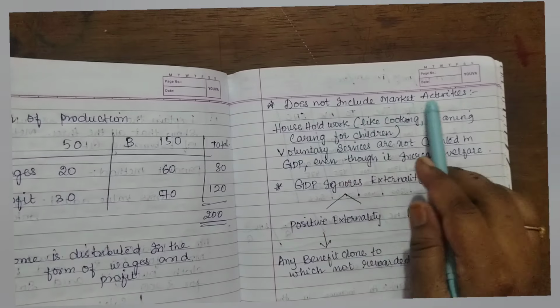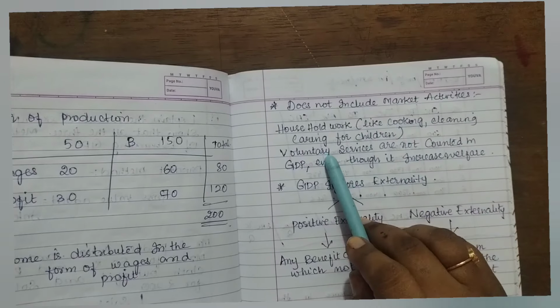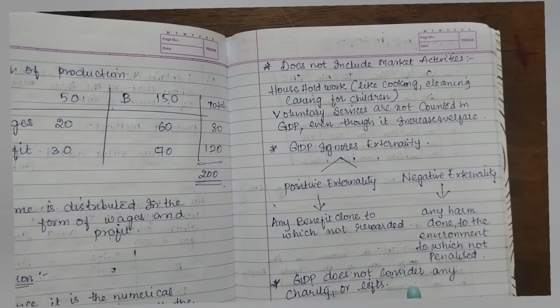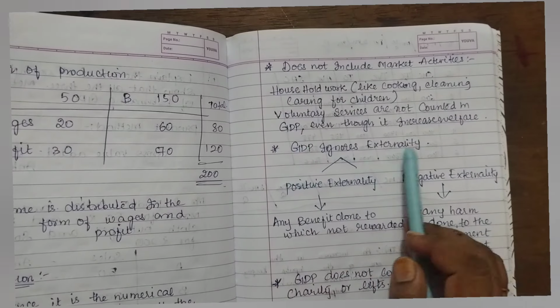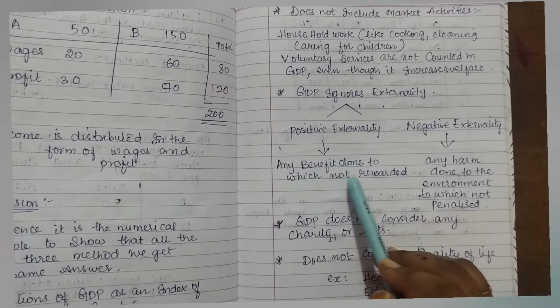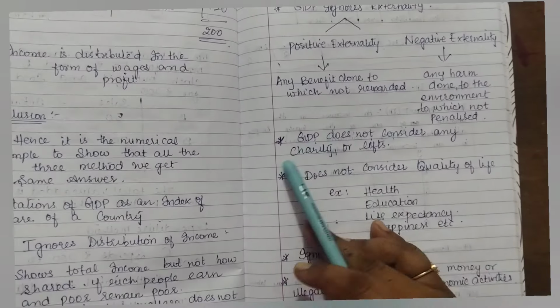It does not include non-market activity like household work, like cooking, cleaning, caring for children. Though it is a great service, it is not counted in GDP, though it will increase the welfare of the people and society. GDP ignores externality. What is externality? Positive and negative externality. Any benefit done which is not rewarded, any harm done which is not penalized is called positive and negative externality. That is not included in GDP.